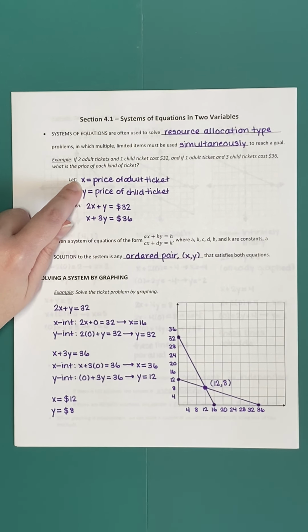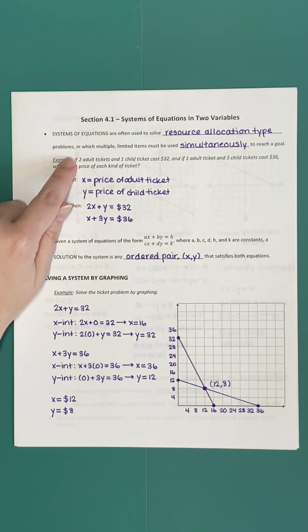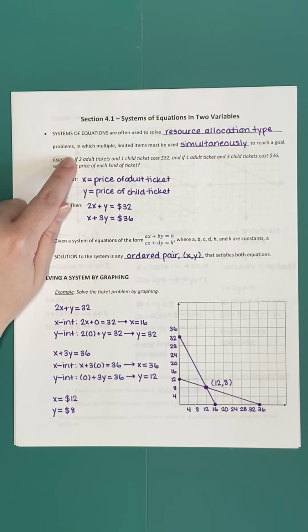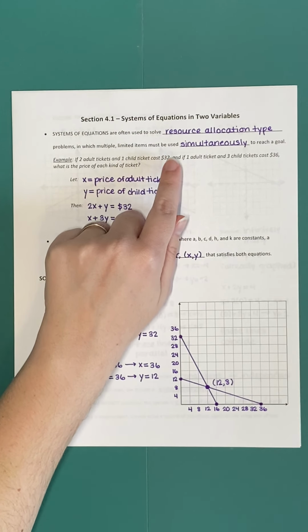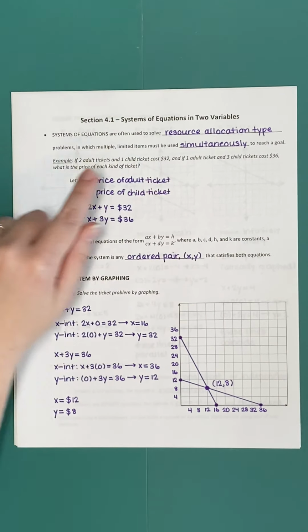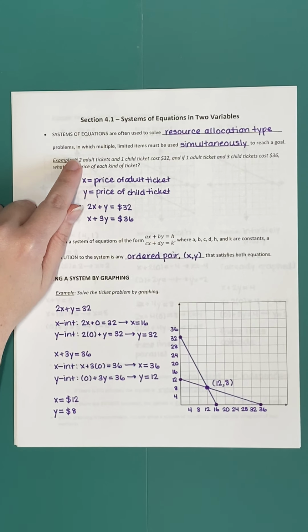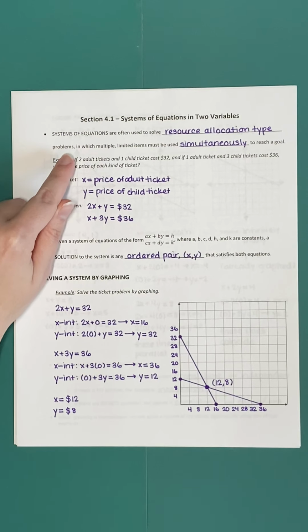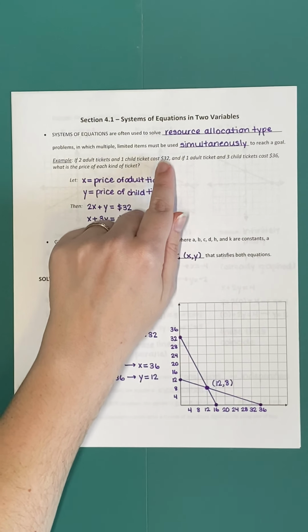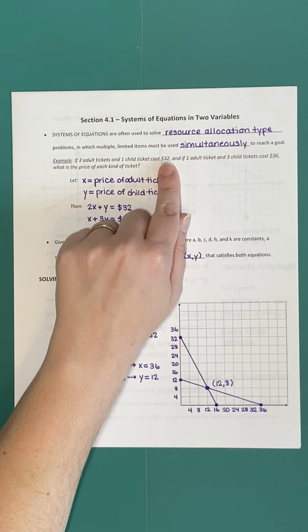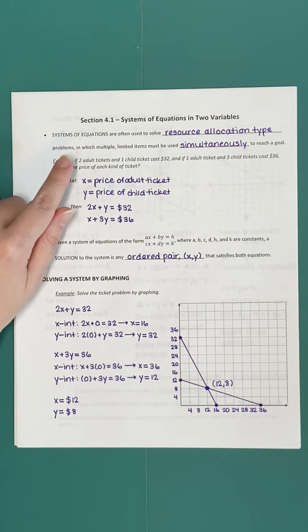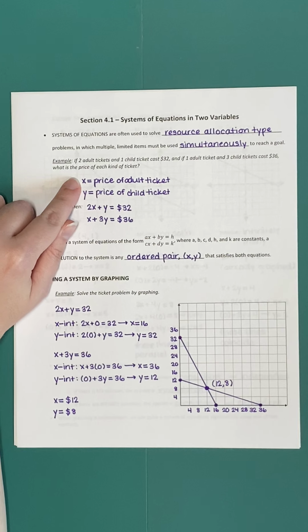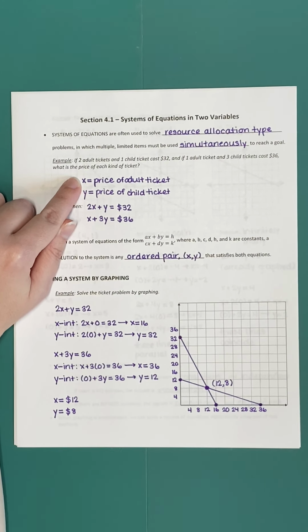X represents the price of an adult ticket, and we bought two adult tickets. So the number of tickets multiplied by the price of the ticket is going to give you that particular portion of the total of $32.